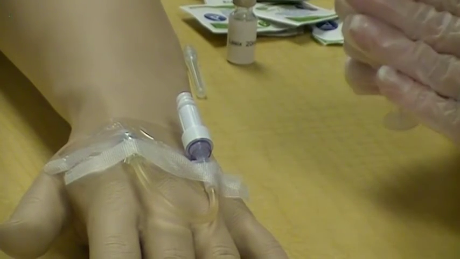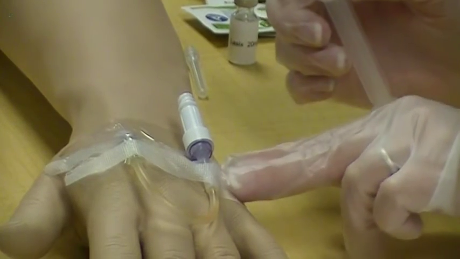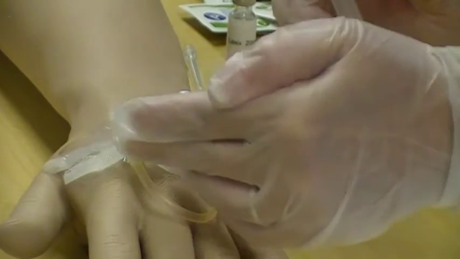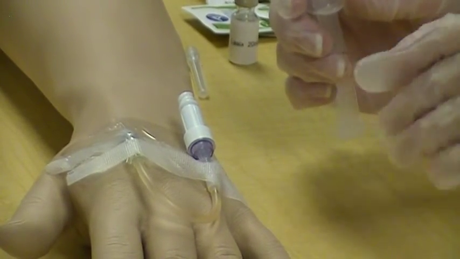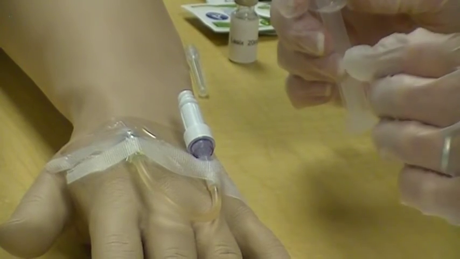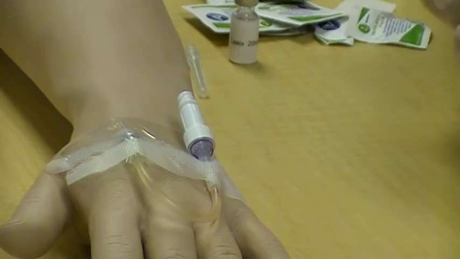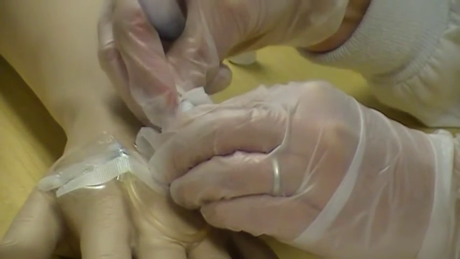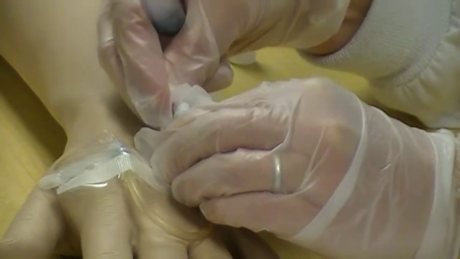The reason behind this second saline flush is because when we ended our push, we still have medication in the tubing. We want the patient to get the full amount of medication. Therefore, we need to flush it with some saline in order to push the rest of that medication on into that venous system. So again, we're going to clean. We clean anytime we are getting ready to attach anything to the saline lock, 5 seconds.